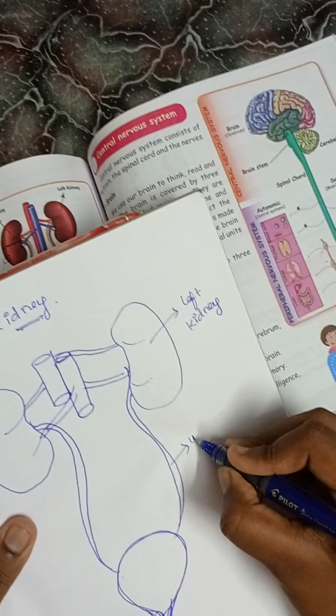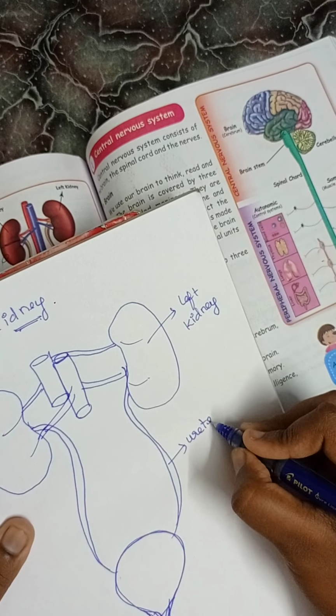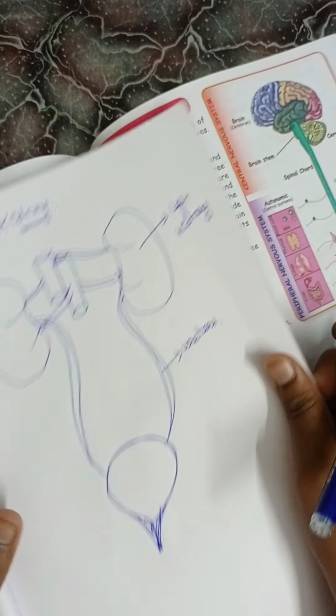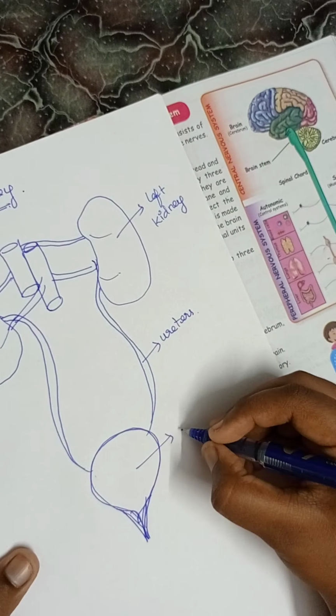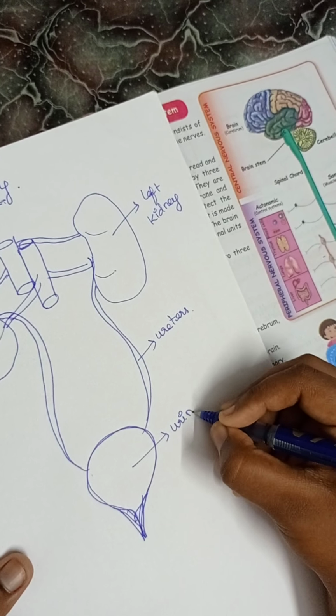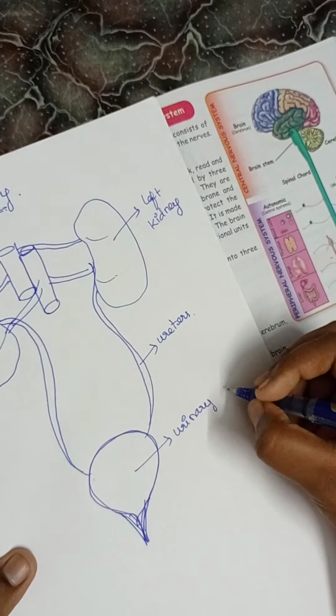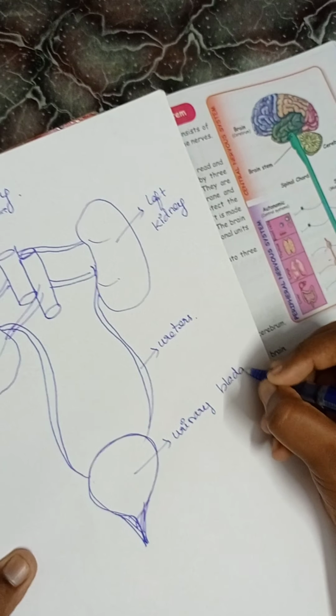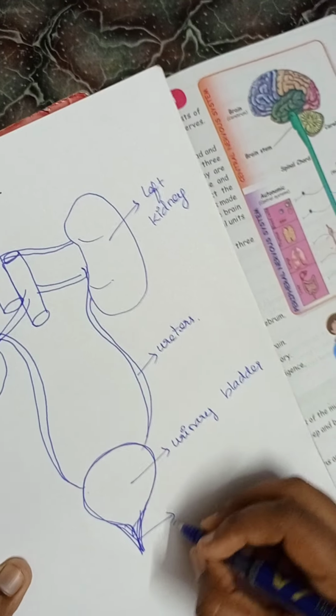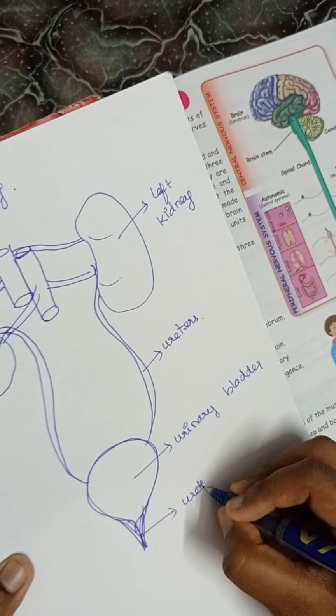This is the ureter. This is the urinary bladder and this is the urethra.